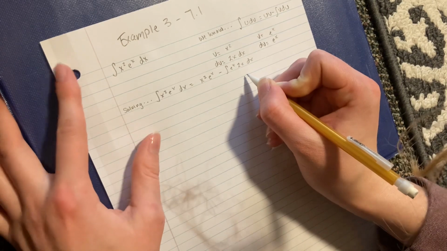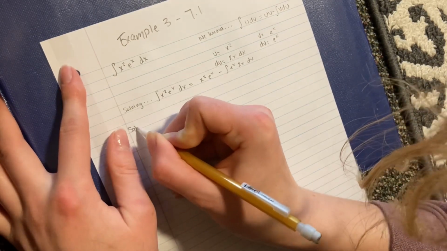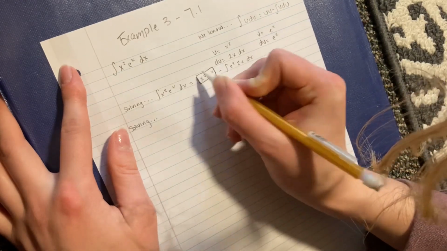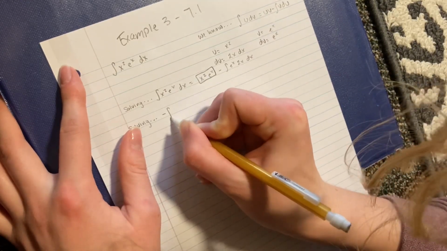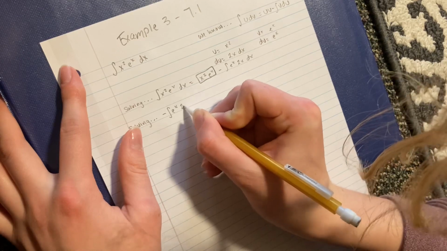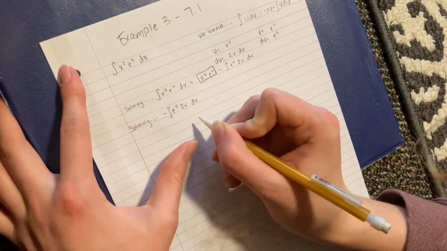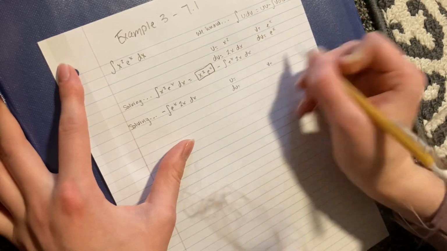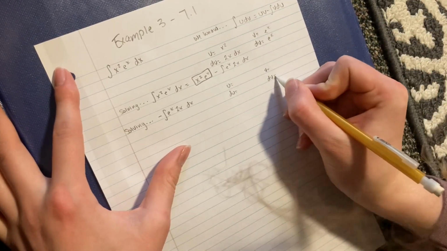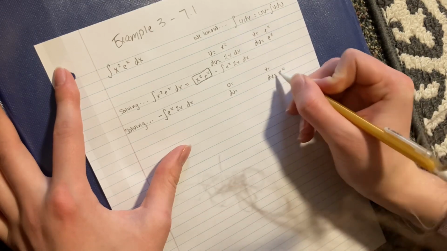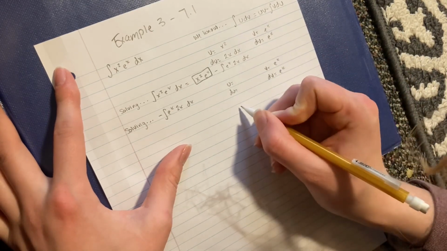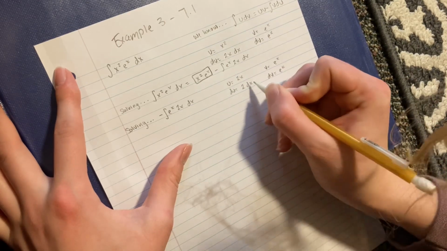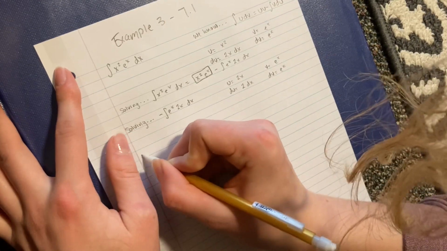And I still can't solve that integral right away, so I need to do another version of integration by parts where I assign letters to each of the parts of my equation. I'm going to assign e to the x as dv, and then v as e to the x, and then I'll assign 2x as u, and then du will be 2 dx.